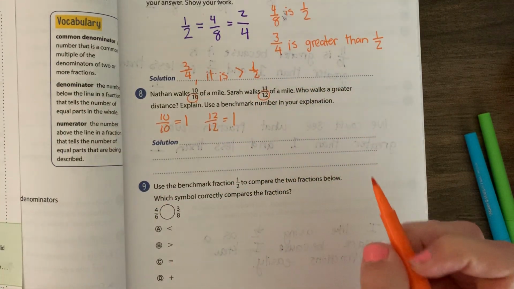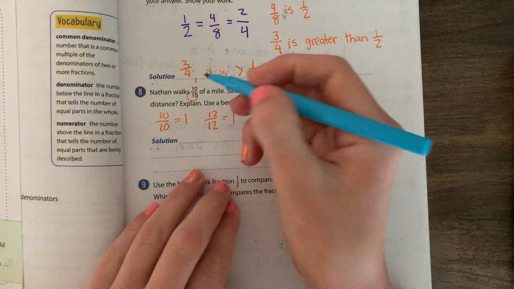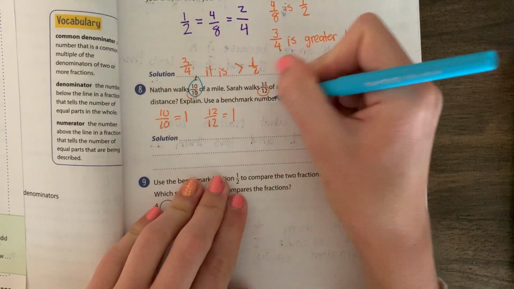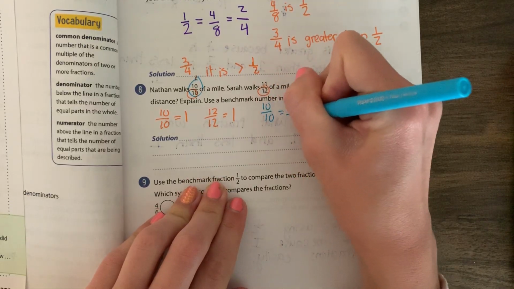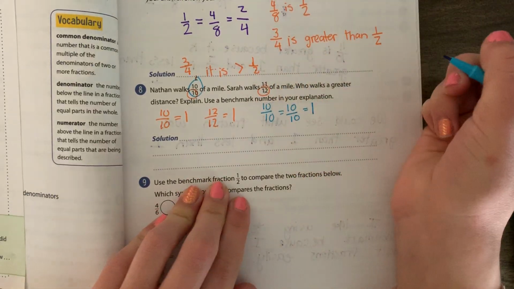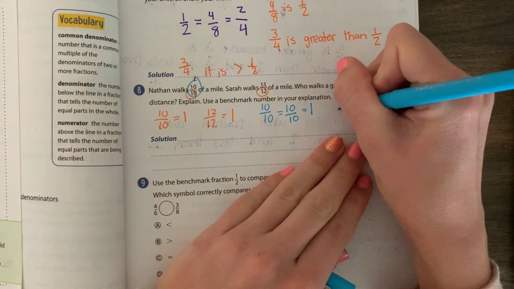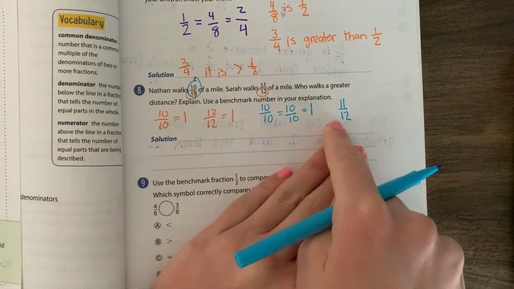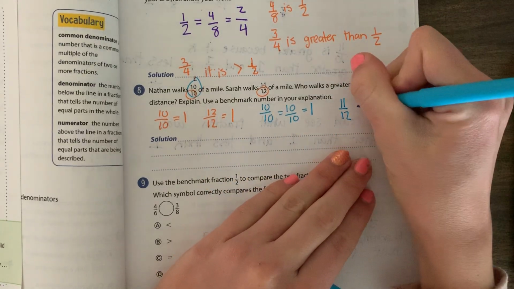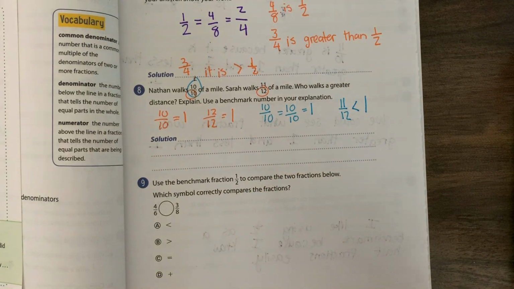Okay, now let's look at our actual fractions. So we have 10/10, which we know is 1. Okay, and then 11/12. Remember 12 out of 12 is 1, so 11/12 is actually less than 1. We didn't quite get to a whole number.